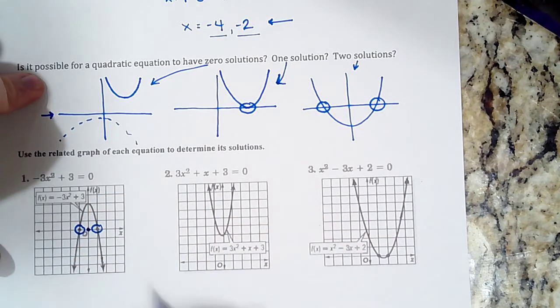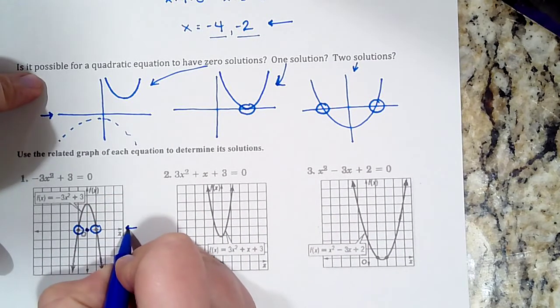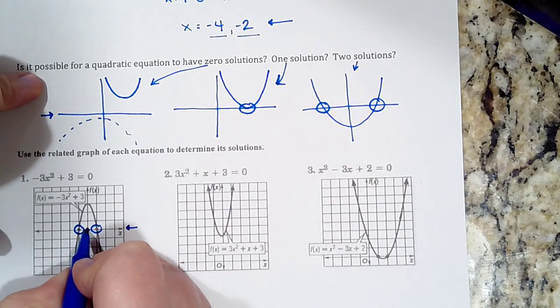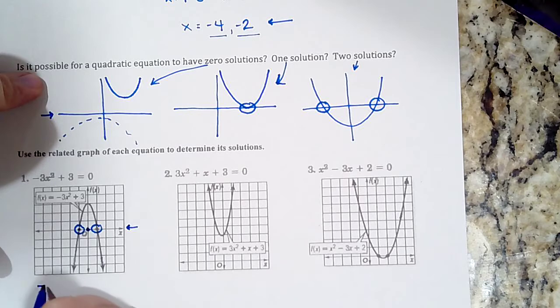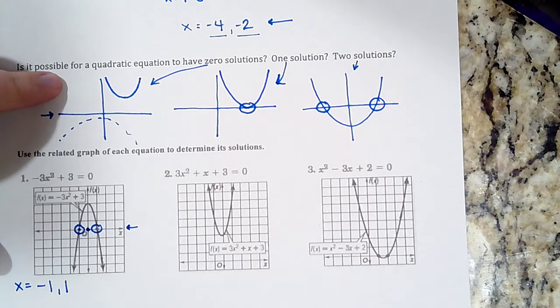So what are my solutions? Well, what are my x's where it crosses? -1 and +1. So my solution for this problem is -1 and +1.